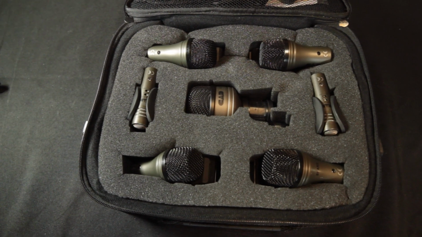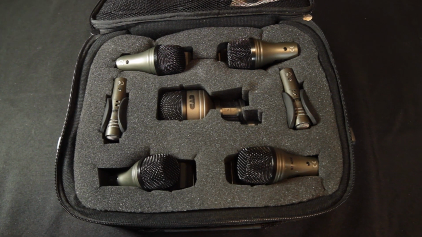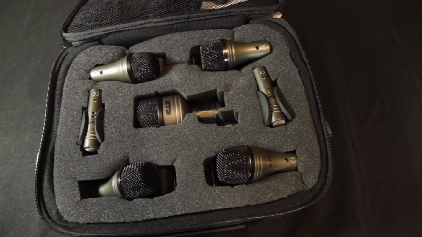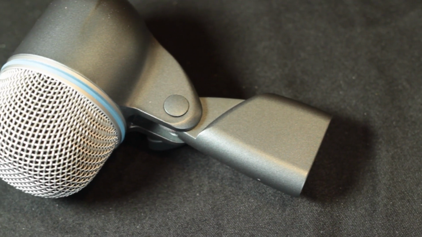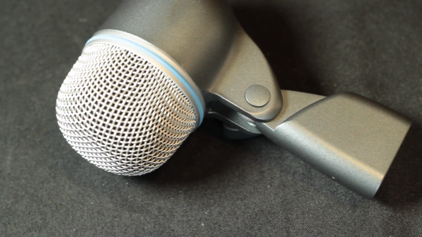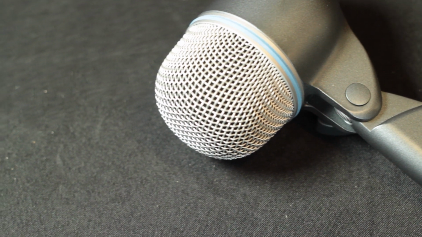For dynamic microphones, I have a Shure SM57 for guitars and drums, and a Shure SM58 for vocals. Last, I have a few microphones specifically for drums, and that's a Shure Beta 52A for the kick drum, and a complete CAD drum mic kit for recording a full drum kit.